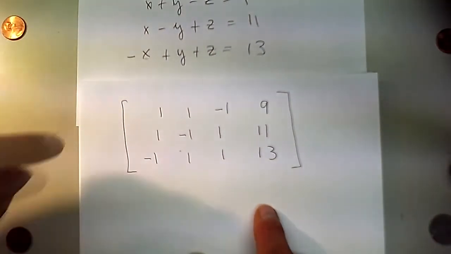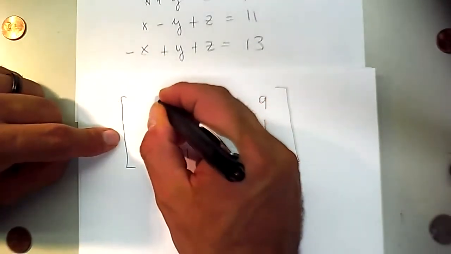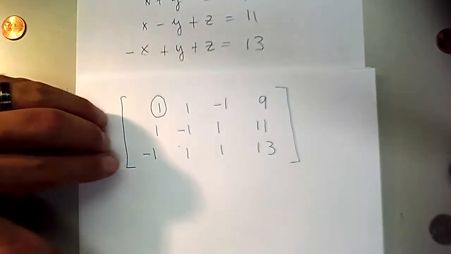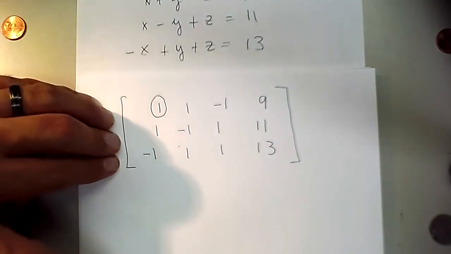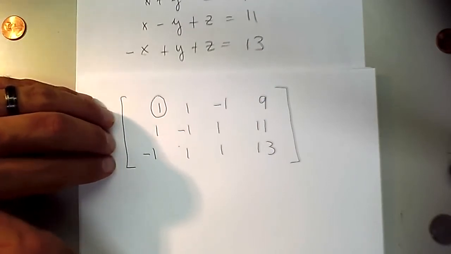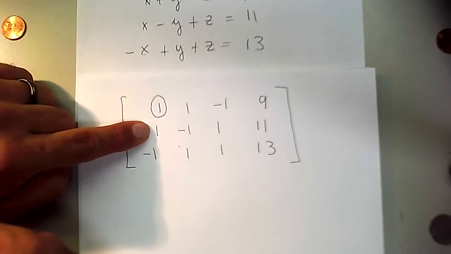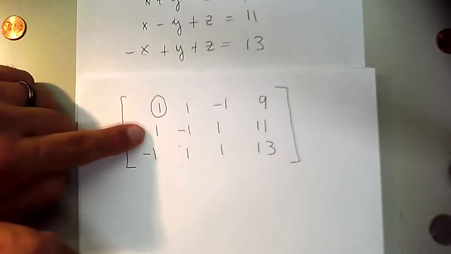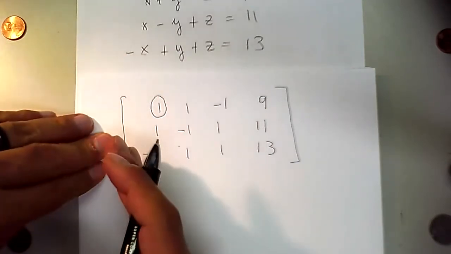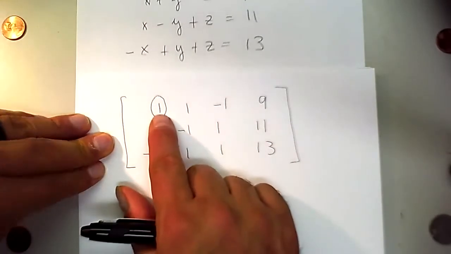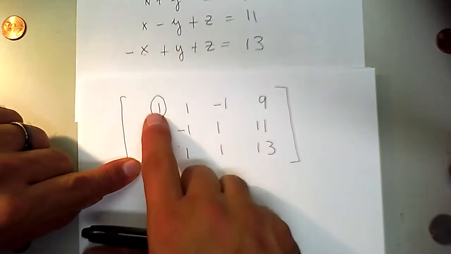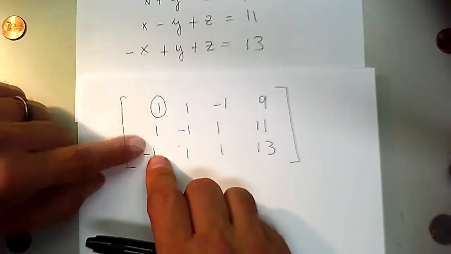Okay, we already have a 1 on the upper left corner. That's a good sign. This is why this problem is particularly easier than the other ones we're going to do after this problem. We want to get rid of those two because we want to have zeros in this column. So we always work from left to right, starting with 1 on the upper left corner, and then wiping off numbers that are below this 1.